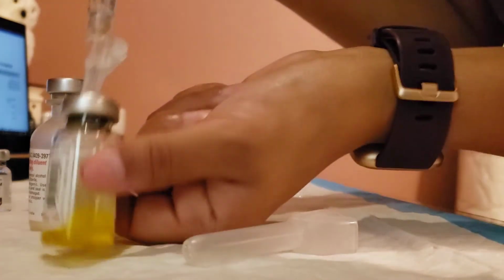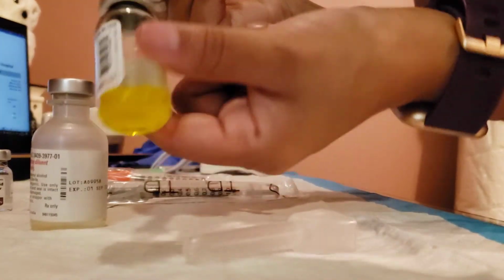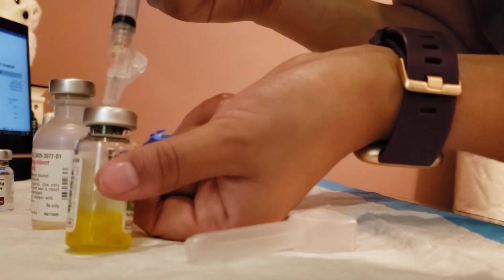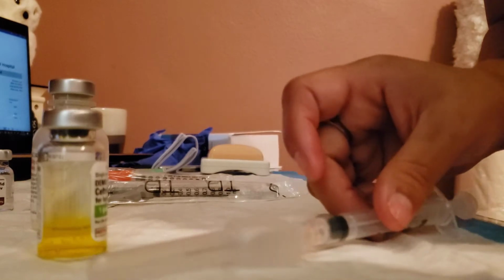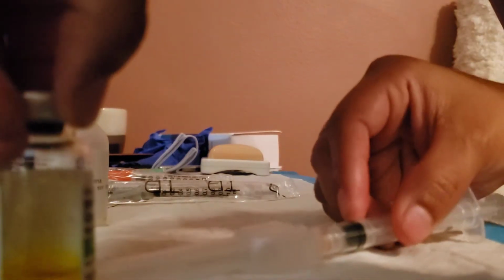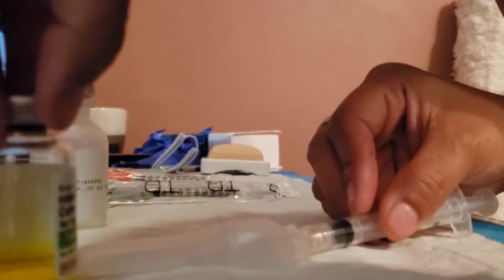While I'm doing this, if it was powder, I would swirl it around and make sure that I'm getting water on the walls just to get everything off. I'm going to go ahead and pull that out and recap my needle here. And I'm going to also move my camera so that you can see better.